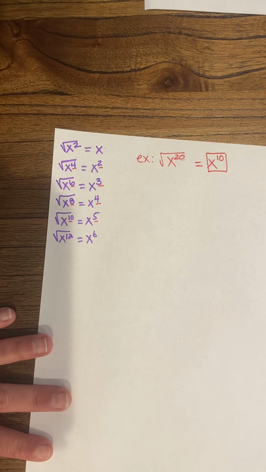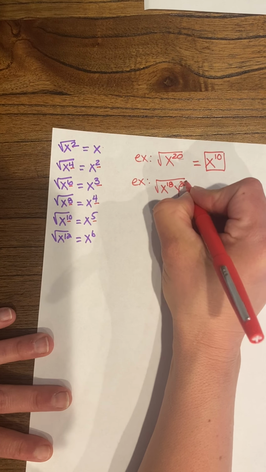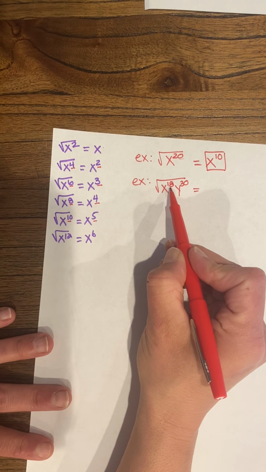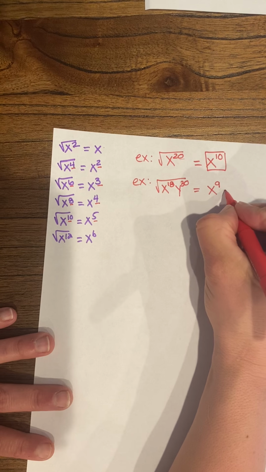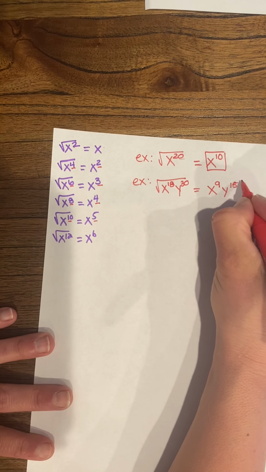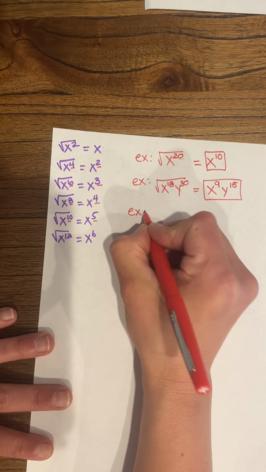It doesn't matter if I have more than 1 under the radical. So let's say I have x to the 18 and y to the 30. Because 18 is even and 30 is even, we cut it in half. So this is just going to be x to the 9 times y to the 15. All you have to do if it's even is cut it in half.